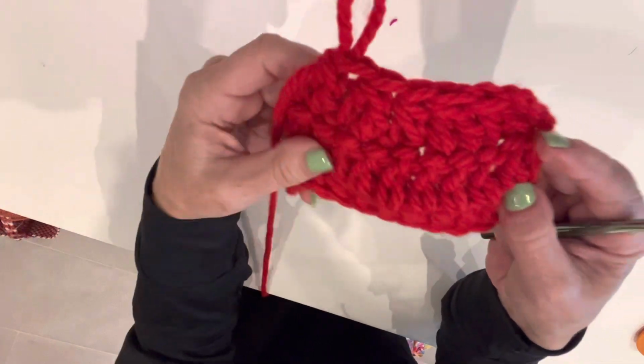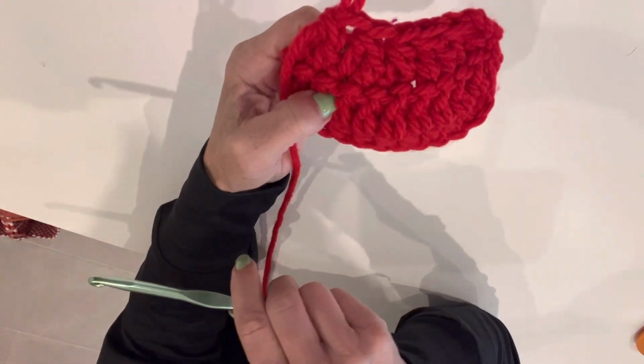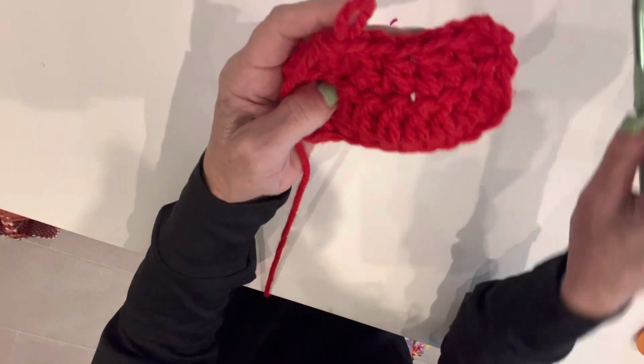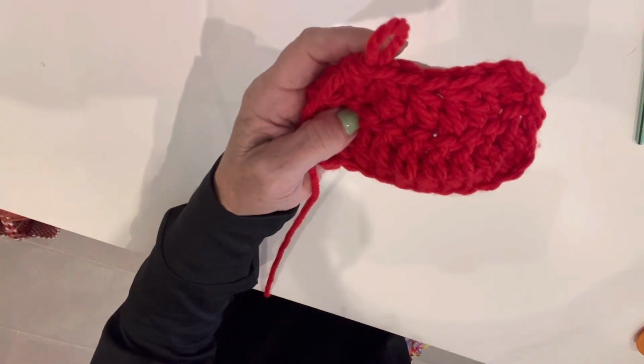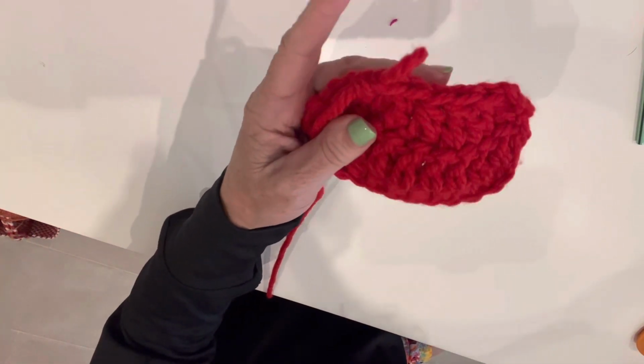That is the single crochet decrease we started with, and this is the double crochet decrease. And next time I'll show you how to increase your stitches.